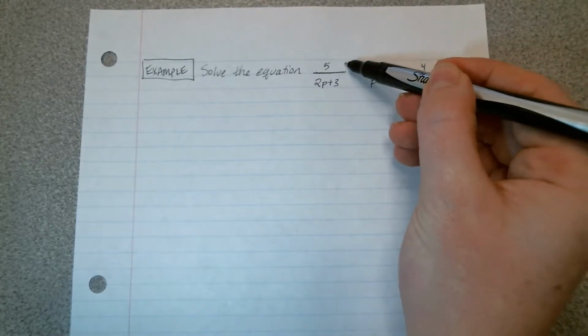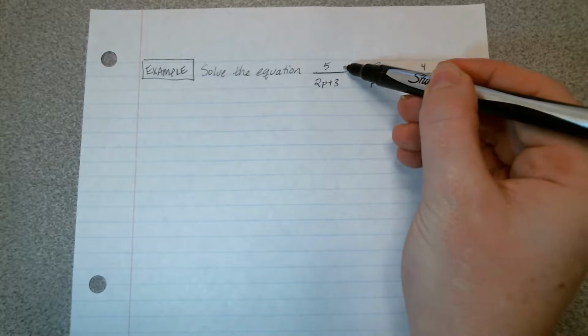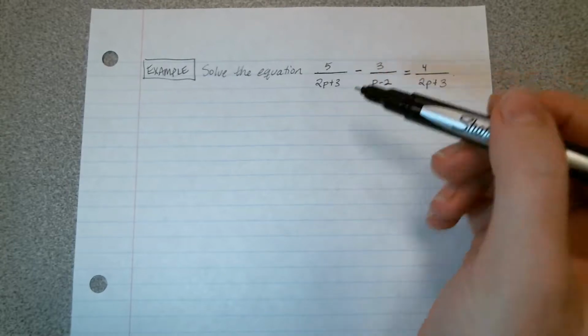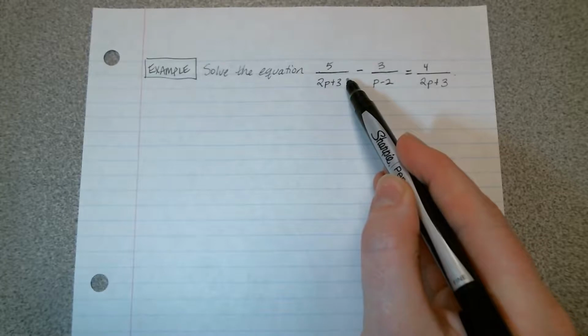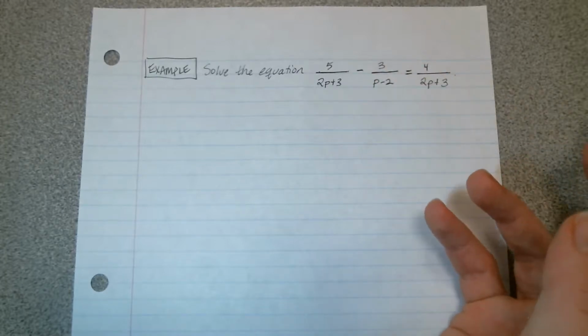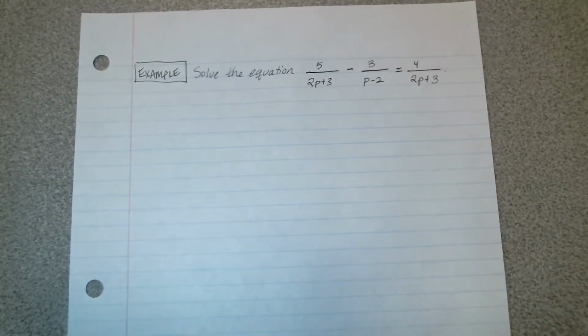So the first thing we're going to do is eliminate the fractions. So remember that fractions indicate division, something divided by something else. And the opposite of dividing is multiplication. So the way that we're going to eliminate division, or in this case fractions, is by multiplying. And we're going to multiply by the thing that's being divided. So here's the idea here.